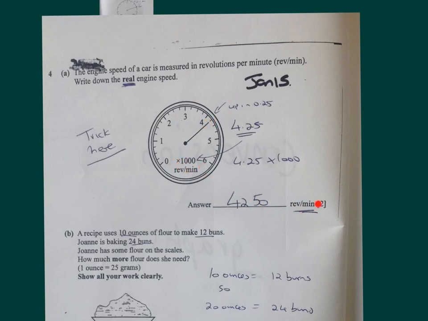But again, it's a 2-mark question. That's more or less telling you that it's more than just reading 4.25. Because it's multiplied by 1,000 revs per minute, you actually have to multiply 4.25 by 1,000. Multiplying by 1,000 moves the decimal 3 places, which gives you 4,250, because that's the real engine speed.